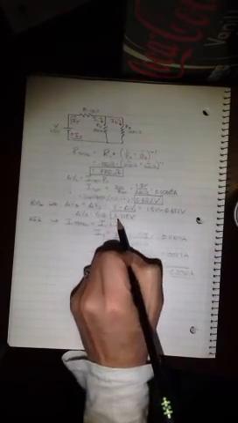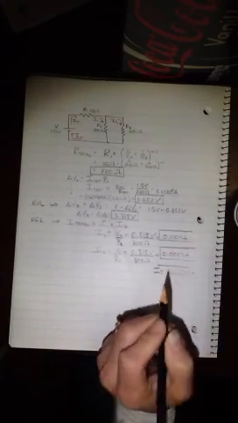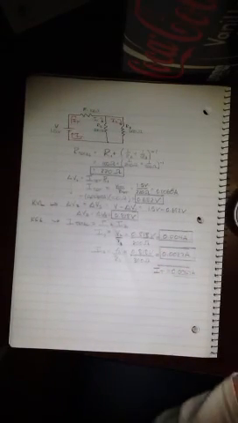So at this point, I could answer the total resistance, the voltage drop across resistor 1, the voltage drop across resistor 2 or 3, the current through resistor 2, the current through resistor 3. And there you have a hybrid circuit.